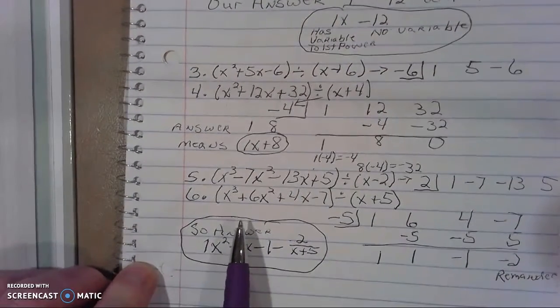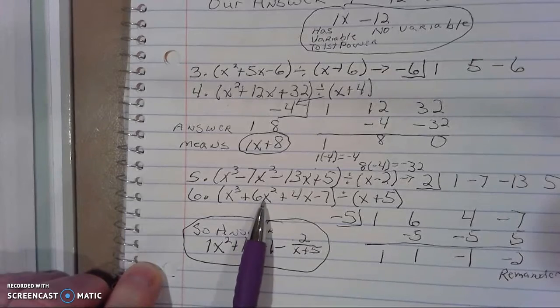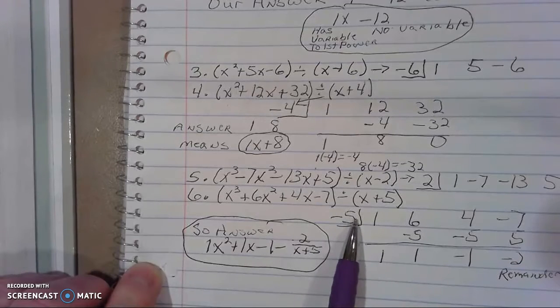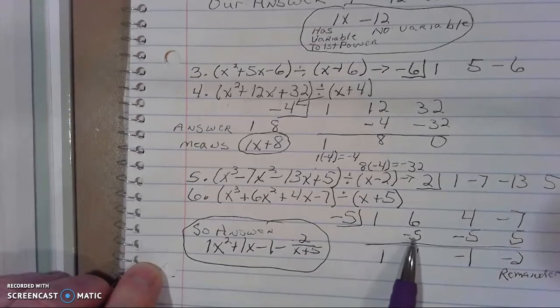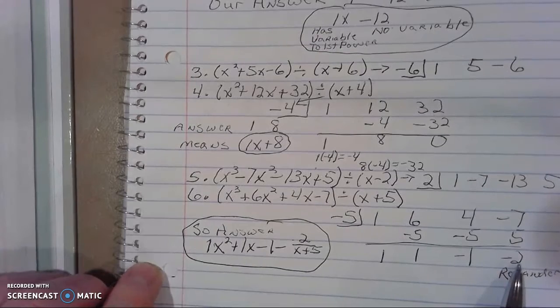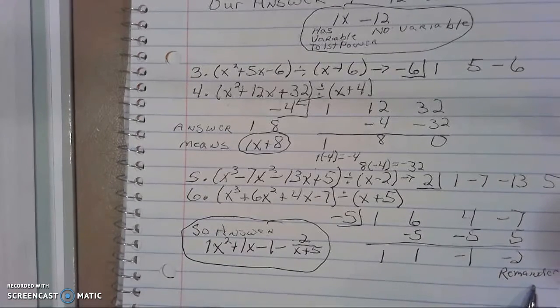Number 6, a little longer. 1 from there, 6 from there, 4, and negative 7. And then from here, negative 5. So then 1 straight down. 1 times negative 5 is negative 5. Add is 1. 1 times negative 5 is negative 5. Add is negative 1. Negative 1 times negative 5 is 5. Add is negative 2. Now we have a number out here. When there's a number in the last position, it is the remainder.